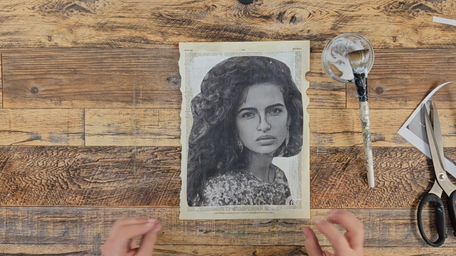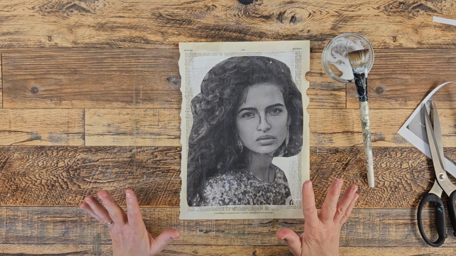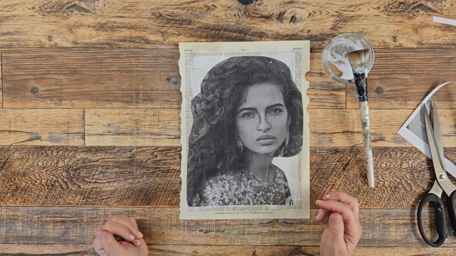Okay, so now your photo is on, you're ready to go, you can paint over it and make it your own. It's that fast, it's that easy.